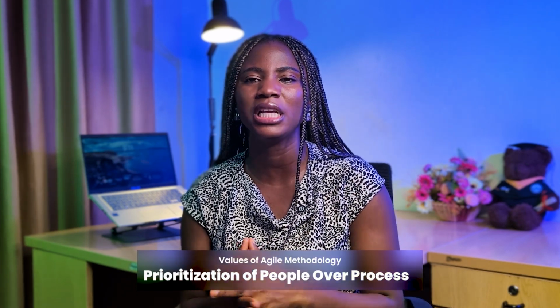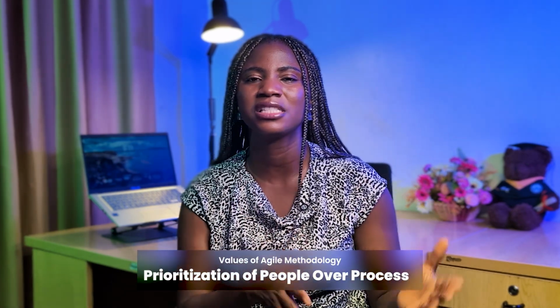Going back to Agile, Agile has 4 major values. Number 1 is the prioritization of people over process. I talked about collaboration. It's about the people, it's about the team managing the project, and it's ultimately about ensuring that products are properly delivered, rather than saying, did you follow this process? Did you do this one? You're supposed to do A to B, how did you? There isn't much emphasis on processes and procedures.